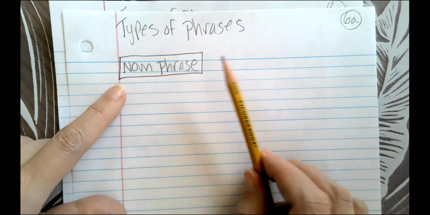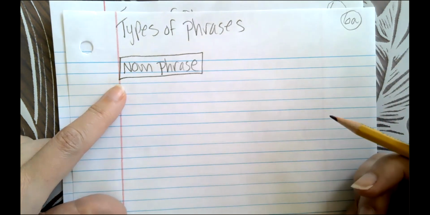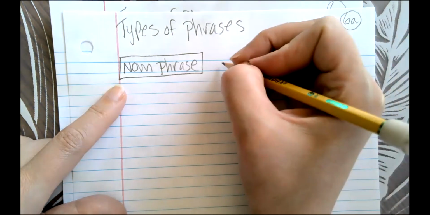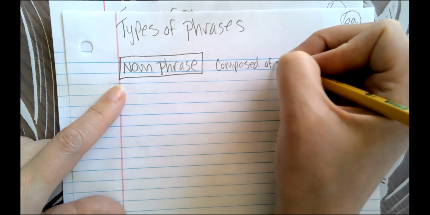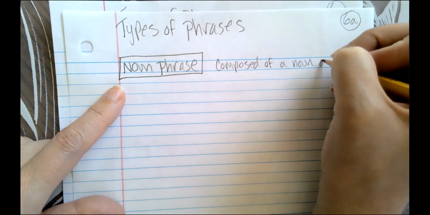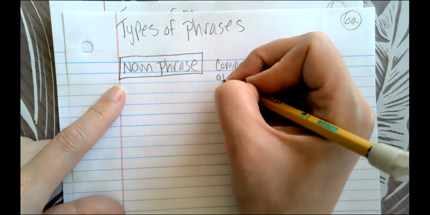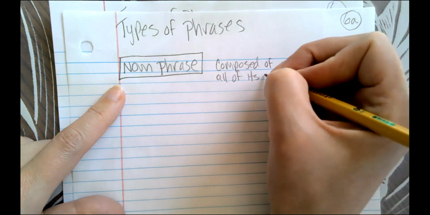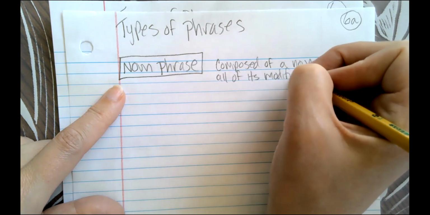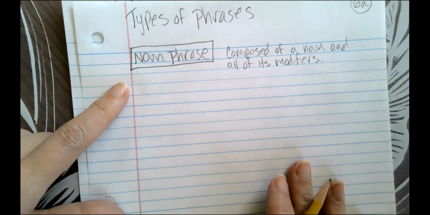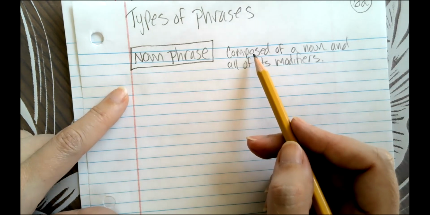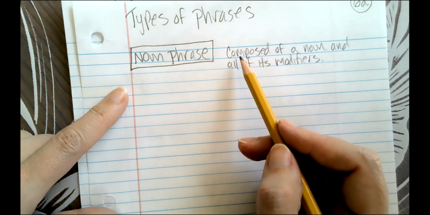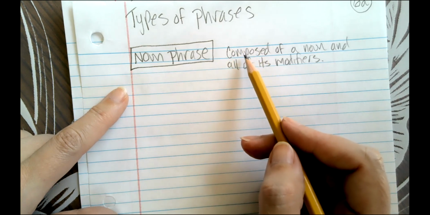So a noun phrase is composed of a noun and all of its modifiers. I'm going to write that. Okay. What does this word composed mean? Well, it simply means to make up of. So something that is composed of, that would be like the parts of it.